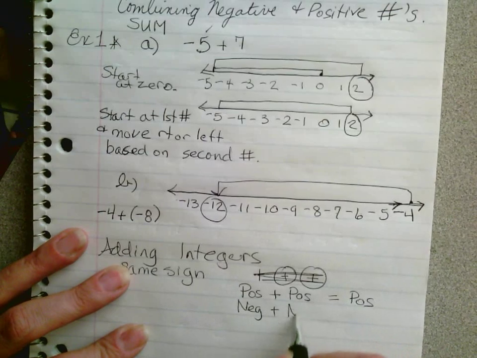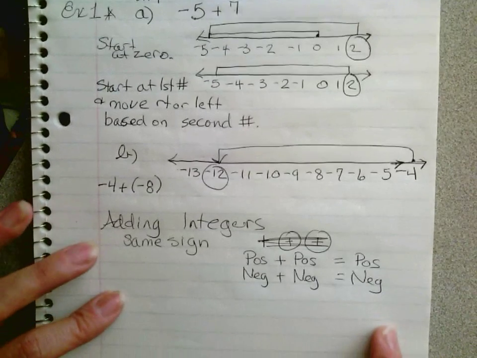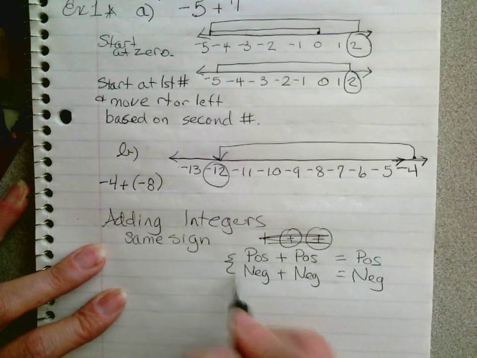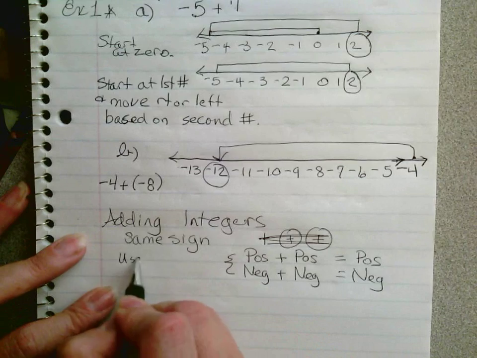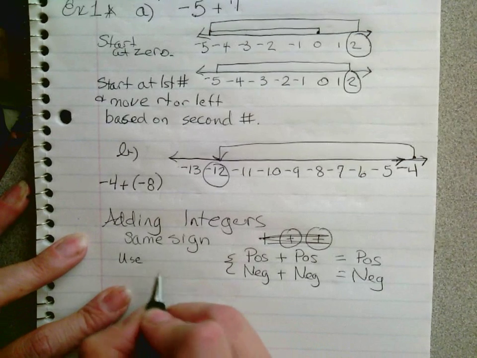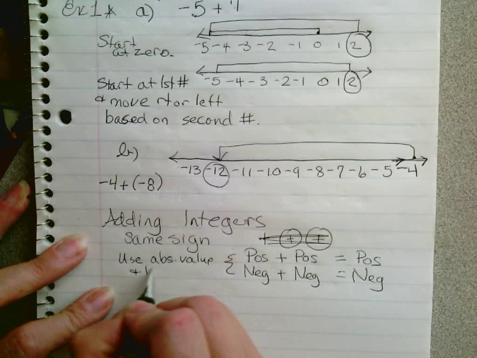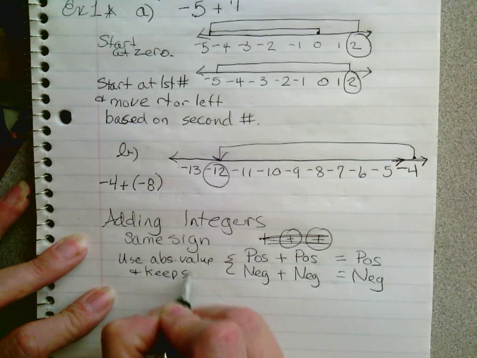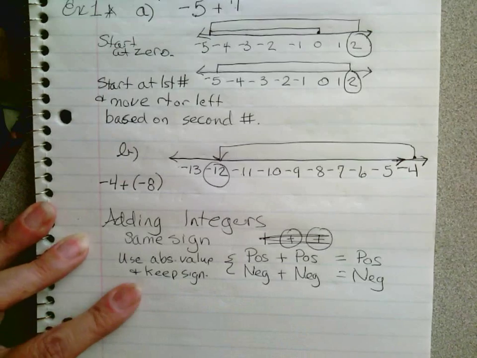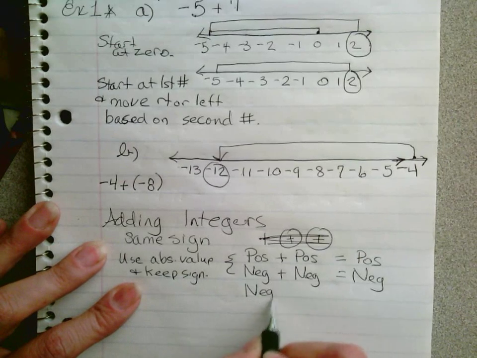Negative plus negative, you're going to have a negative answer. And what the book tells you is for these, remember how we learned absolute value? Use absolute value and keep the same sign.